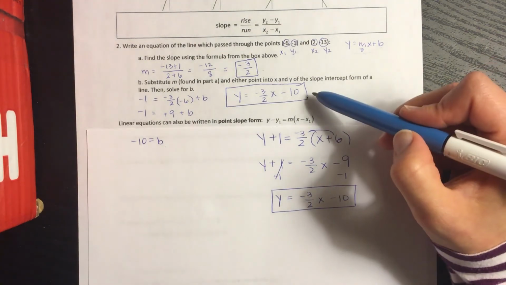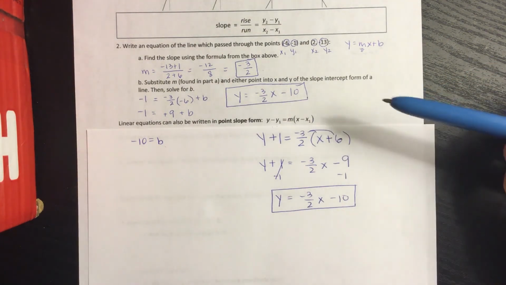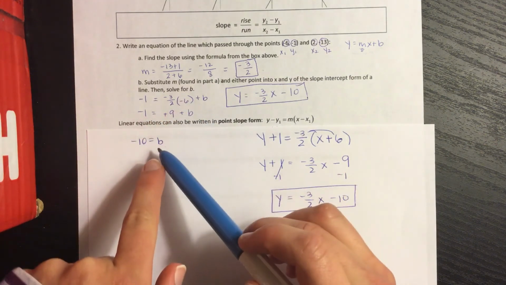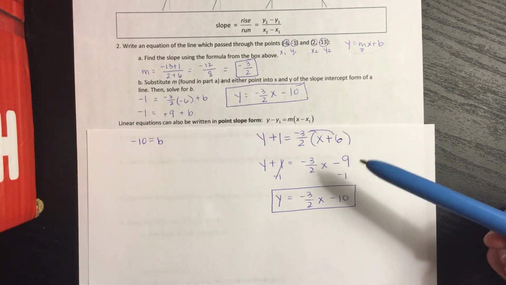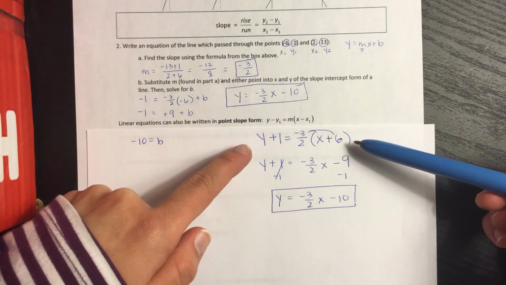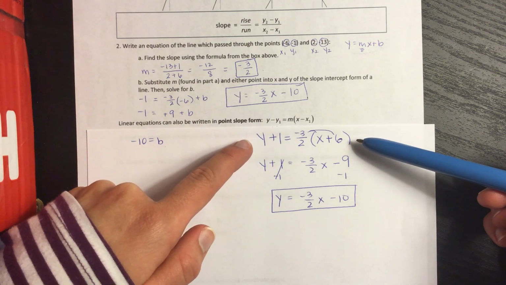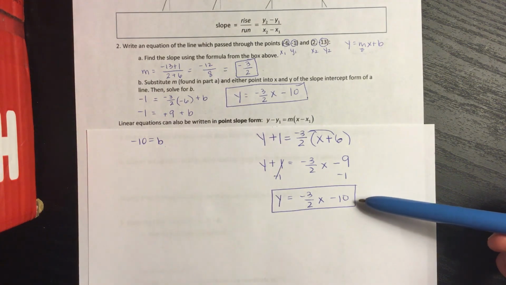Same exact equation that I found before, it's just, do you prefer to plug in your coordinate point, solve for b, and then write y equals mx plus b? Or do you prefer to plug in your coordinate point into point slope form and distribute and subtract over to get your form?